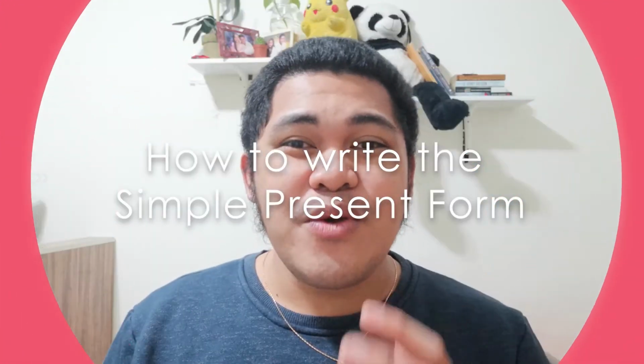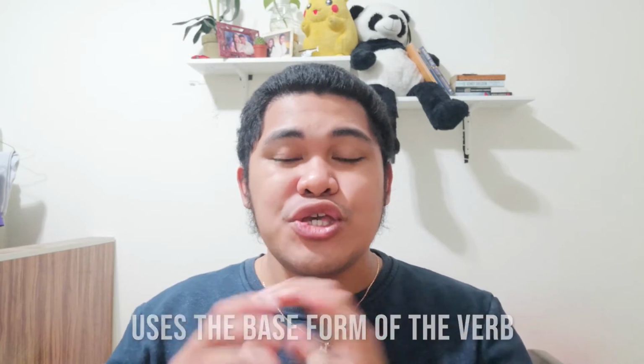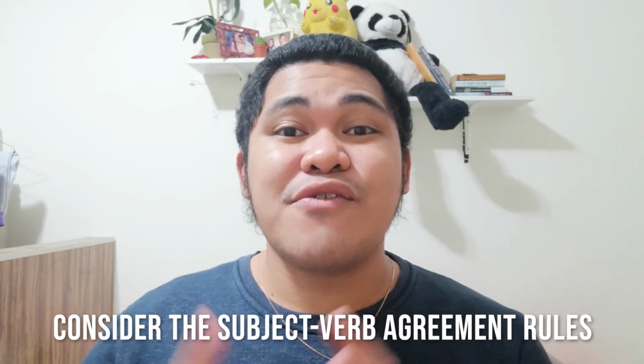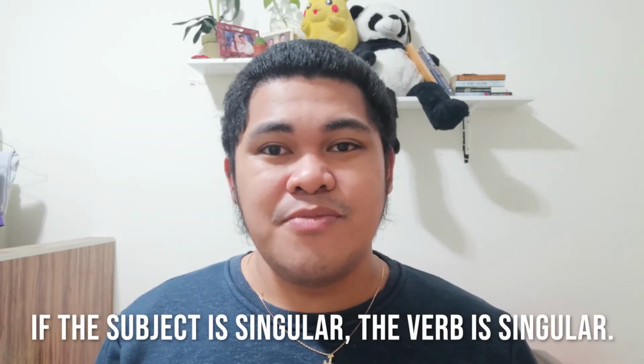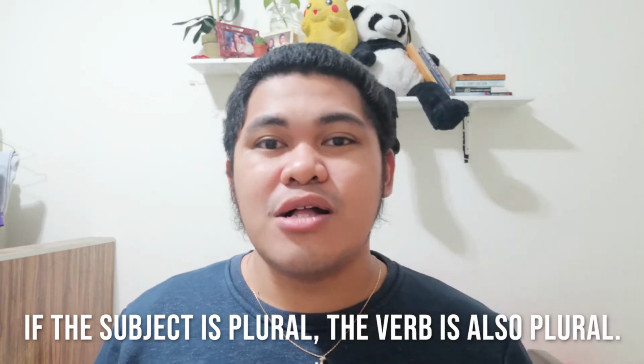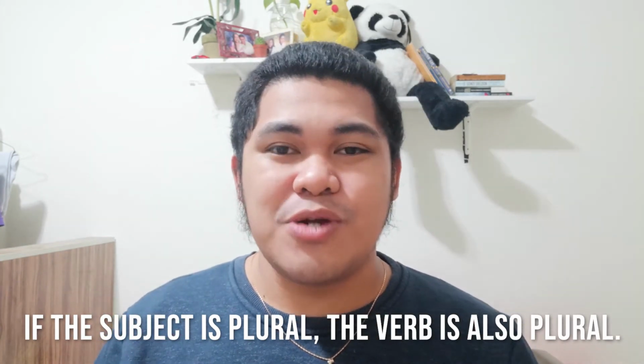So, how do we write the simple present form or the simple present tense then? The simple present tense uses the base form of the verb. But you have to consider, of course, the subject-verb agreement rules. The general rule in the subject-verb agreement is, if the subject is singular, the verb has to be singular. If the subject is plural, the verb has to be plural.